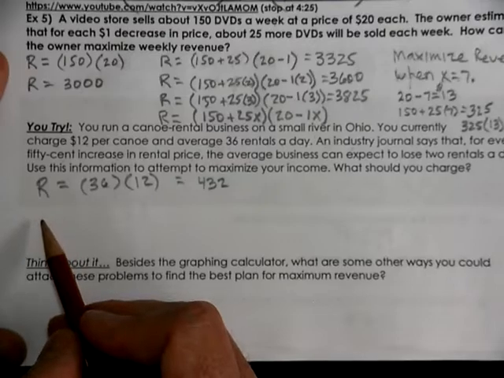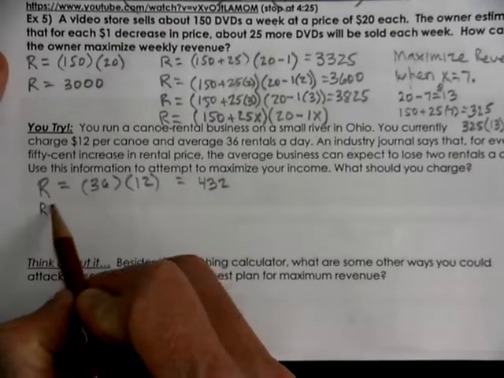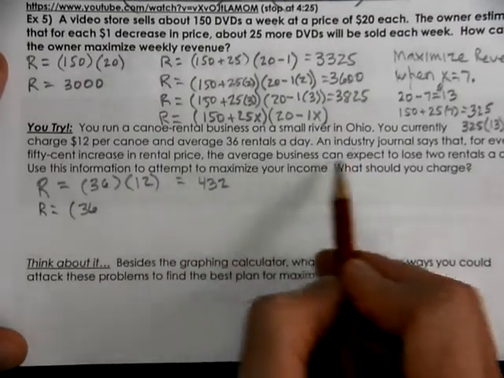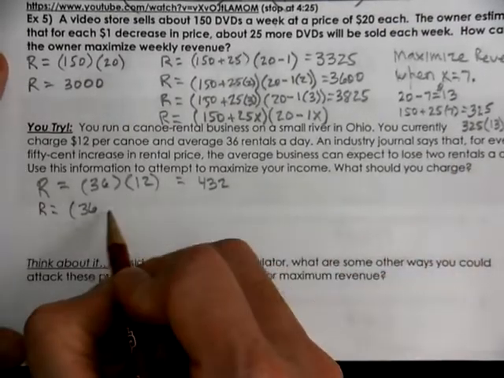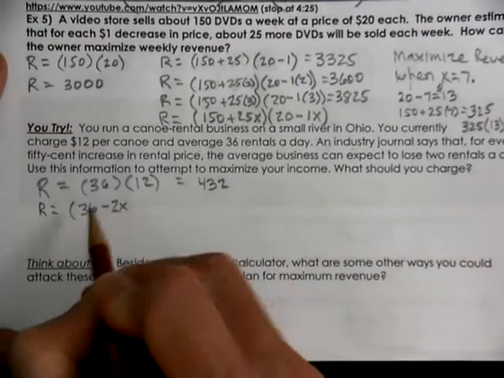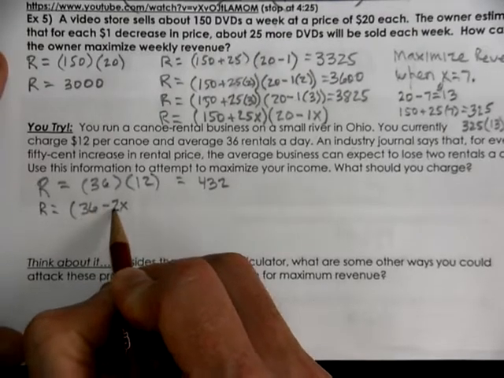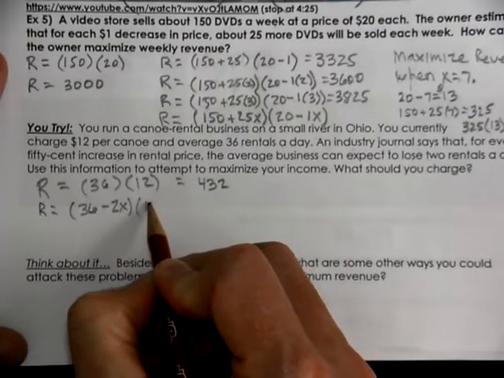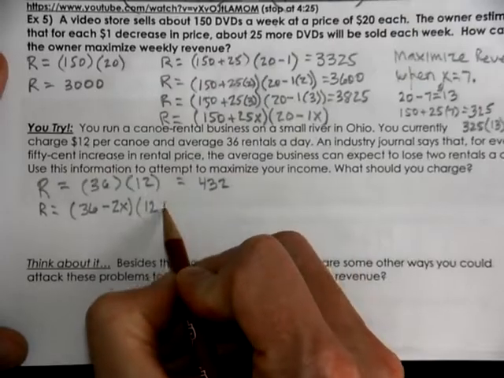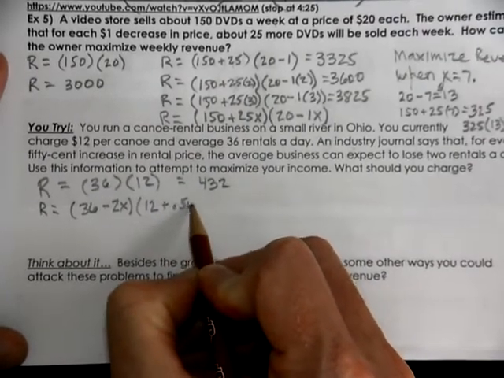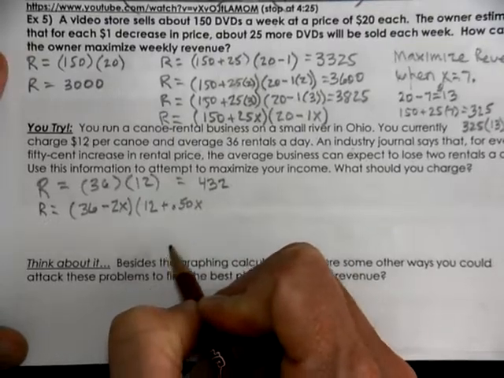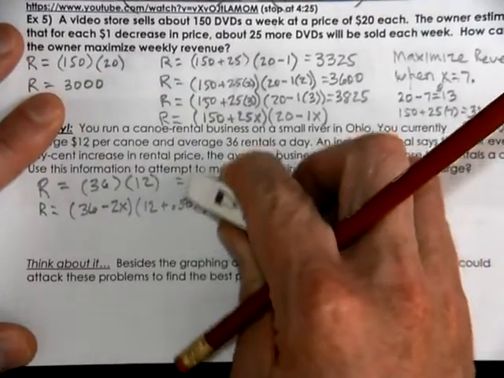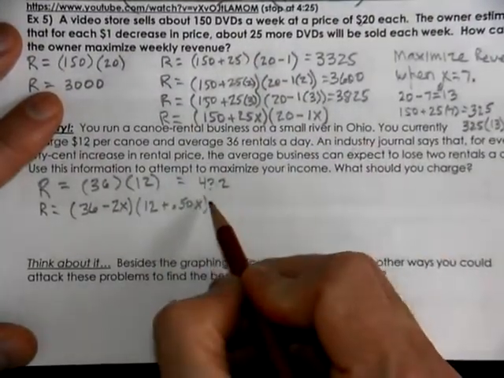So you've come back from your attempt. Let's see how we did. So we know that we're taking our 36 and we're going to lose 2 rentals a day. So we're minusing 2x. This is 36 rentals minus 2 rentals every time I make a change. I have $12 for each rental and I'm going to increase by 50 cents. So that's 0.5x would be fine. I don't need another equal sign there. So there's my equation.